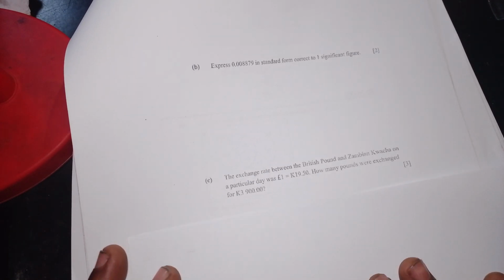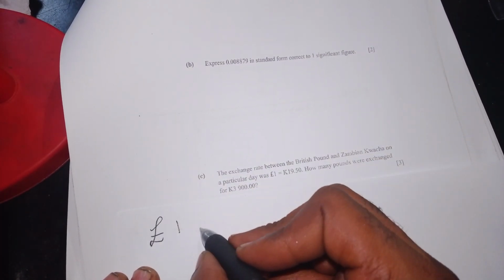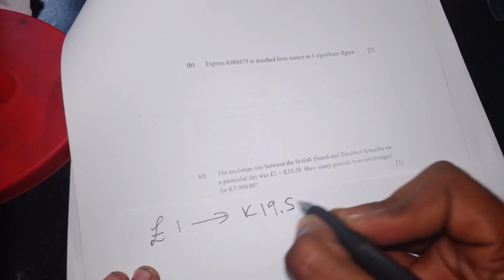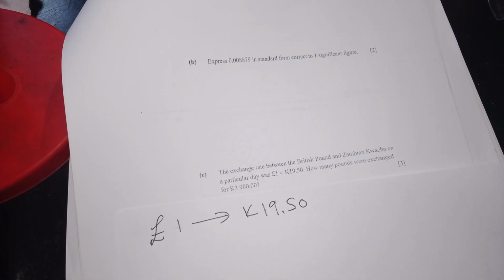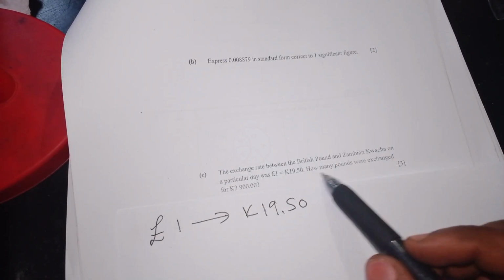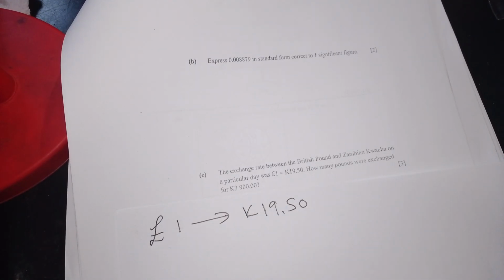And then on part C, we have this simple problem. The exchange rate between the British pound and the Zambian kwacha on a particular day was 1 pound to 19.5 kwacha, like this. So this is the exchange rate. How many pounds were exchanged for 3,900 kwacha?